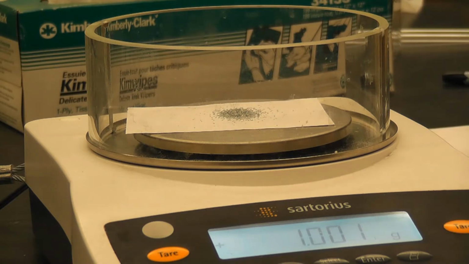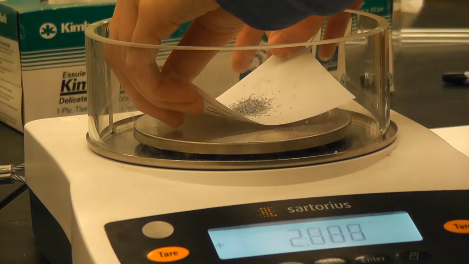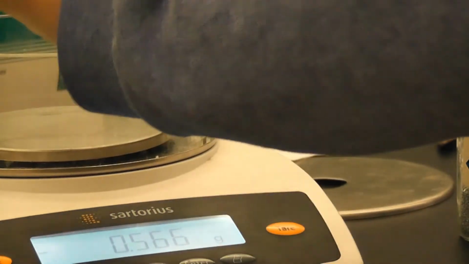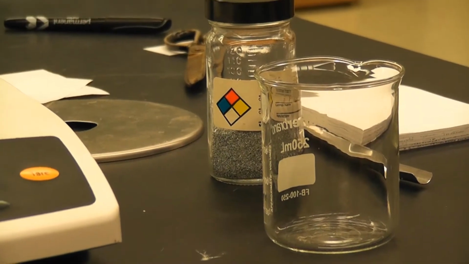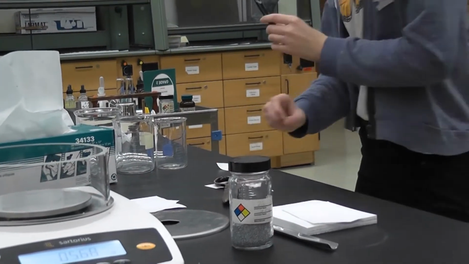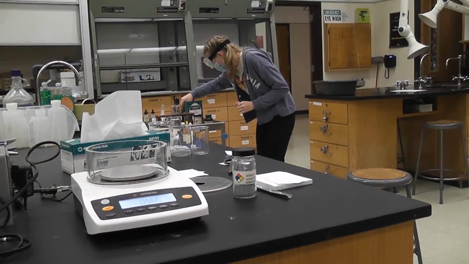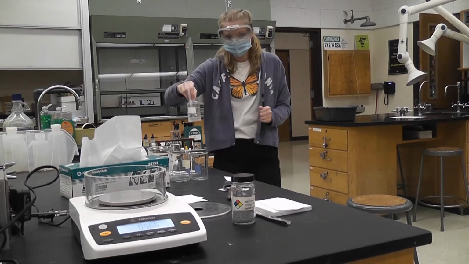Okay, then we're going to transfer it to the test tube. Try and get this as much as possible. So we're going to transfer it into our large test tube. I'm going to set this over here. This is, I believe, yes, 6 molar HCl. 6 molar hydrochloric acid.